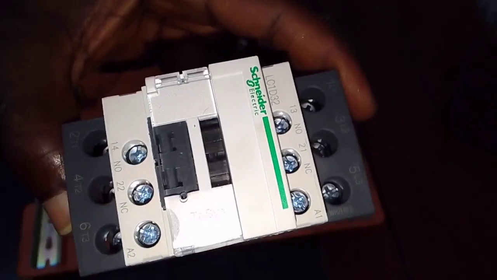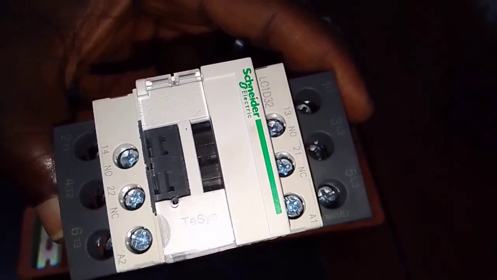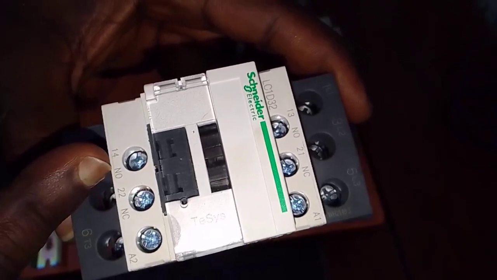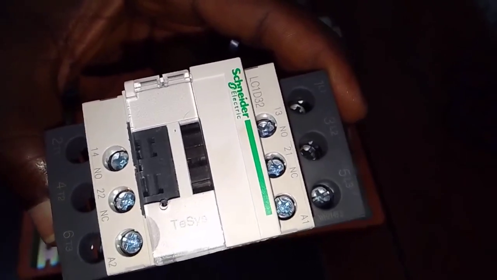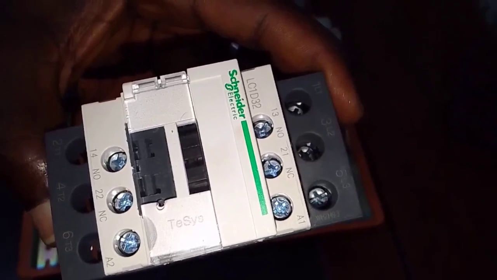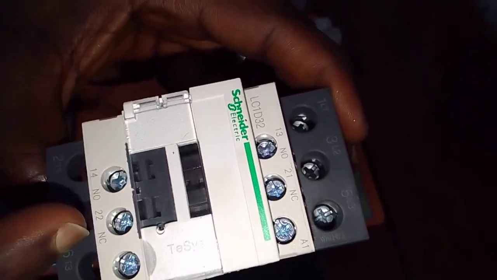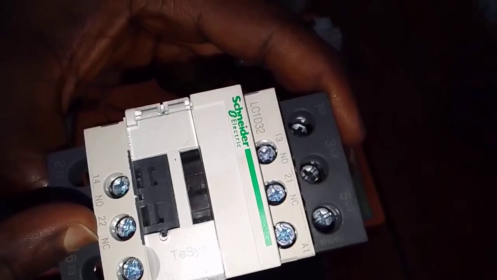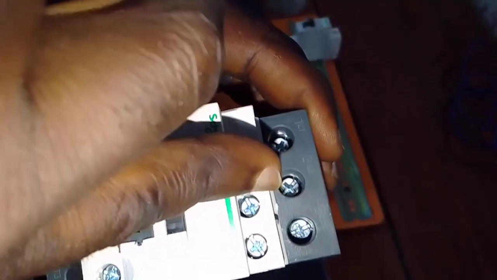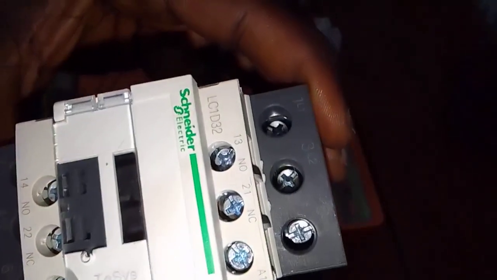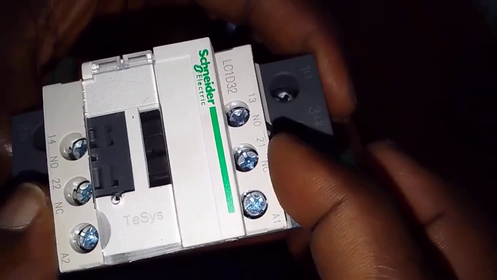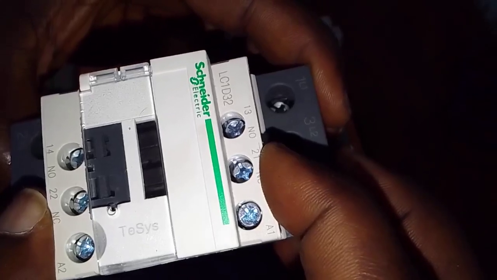Now, for the green indicator light, like I explained in the circuit, we're going to take advantage of the output of the normally open. While for the red indicator light, which shows that the contactor is de-energized or the circuit is off, I told you we're going to take advantage of the normally closed contact. That's NC input. As you can see, NC input, NC output. This is where we are going to connect our red indicator light.